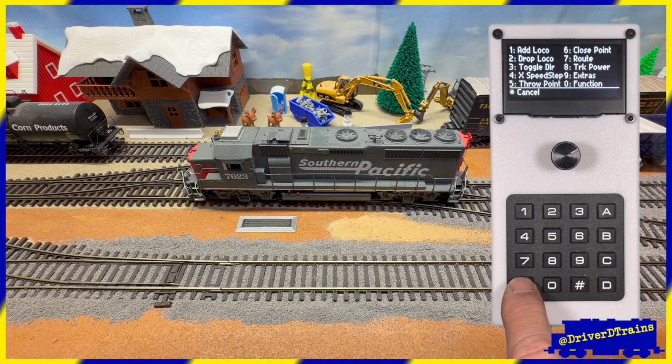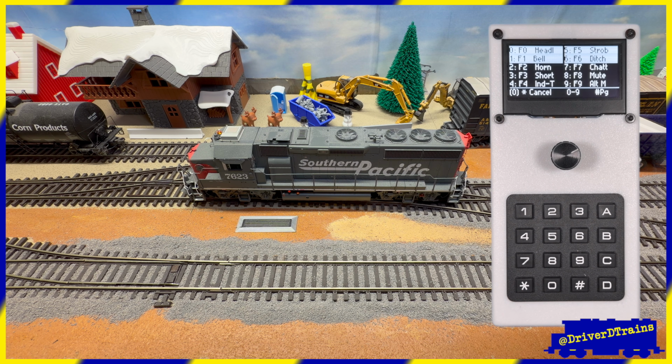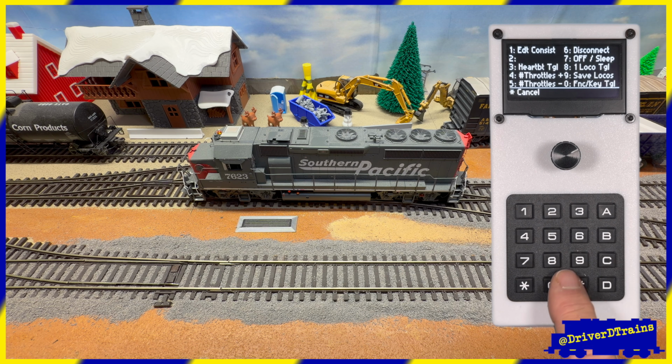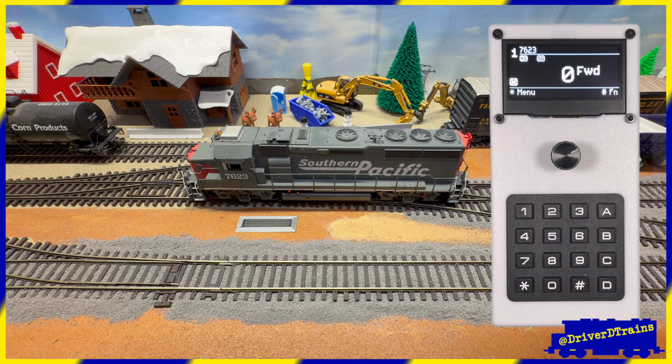Also, the next time we press star 0 pound to access the list of functions in the function menu, we will see all the active functions highlighted in the list. If we would like to more easily access the list of functions, we can configure the pound hashtag key to do that for us. We'll press the star key to open the main menu, then press 9 for extras, and then 0 for function key toggle.